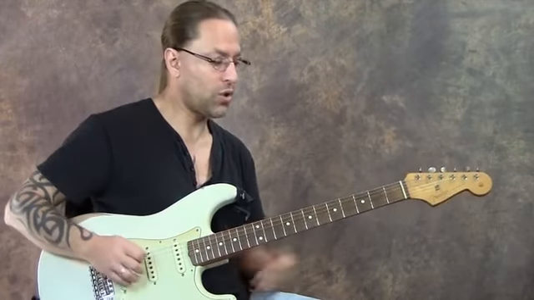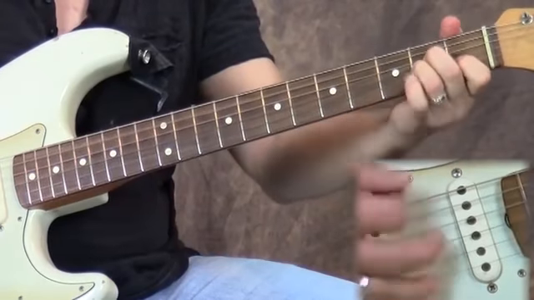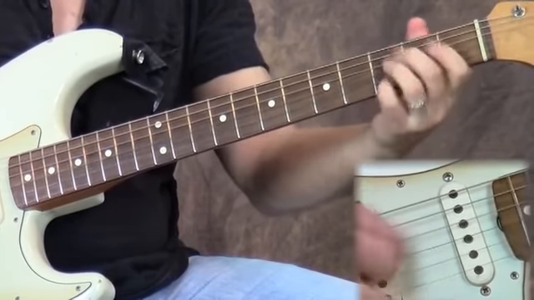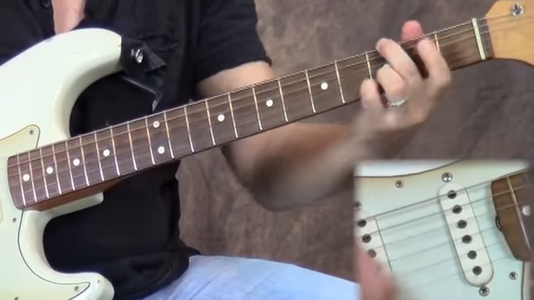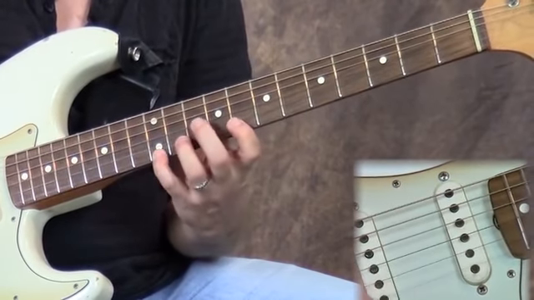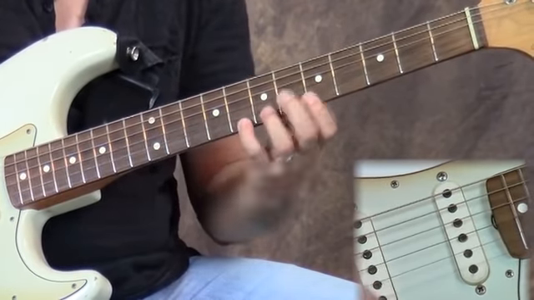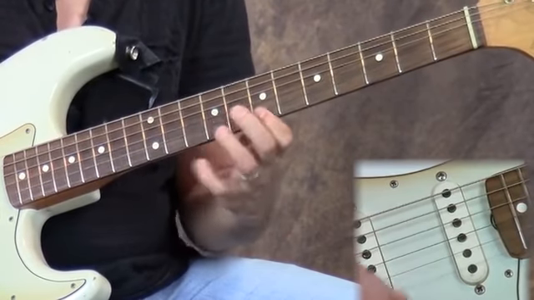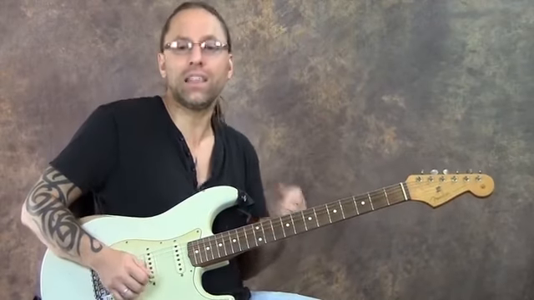Okay, so I have this chord progression. I need to go A minor. And again, I could make up anything.